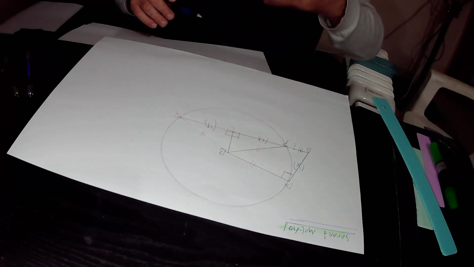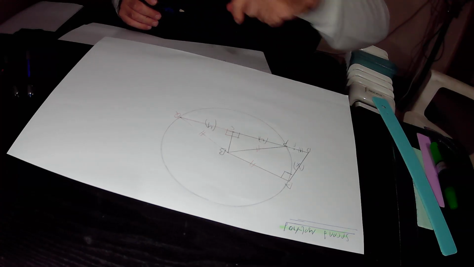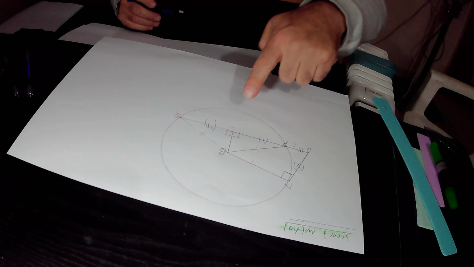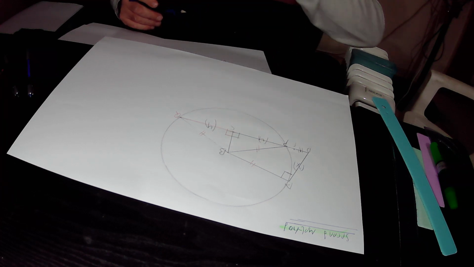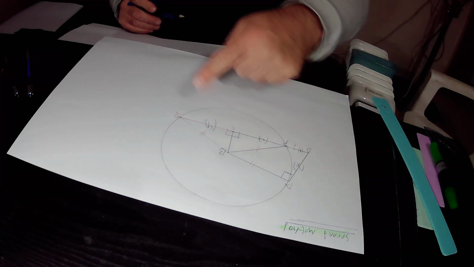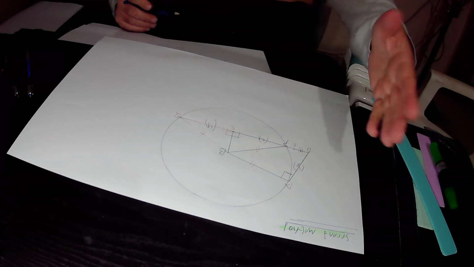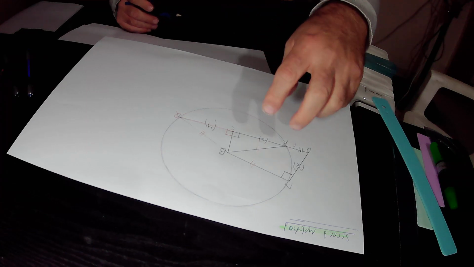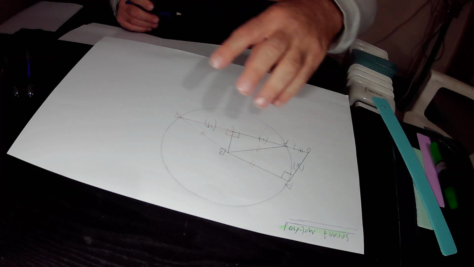Then again, construct a circle with the center B. The radius of this circle is AB. And because AB equals PB equals BQ, all those three points are on this circle.